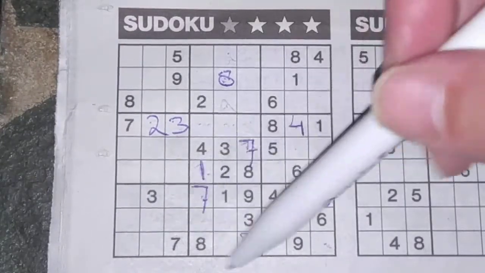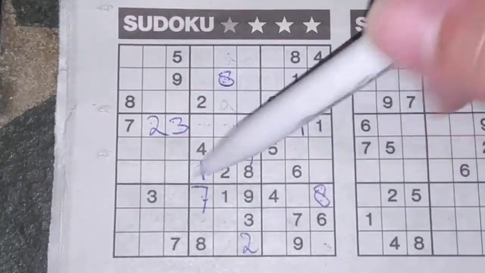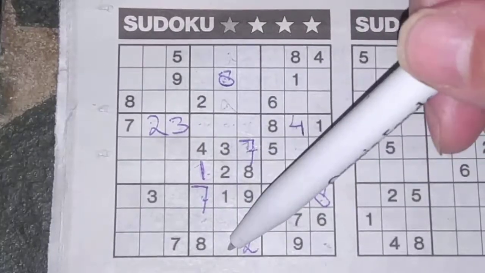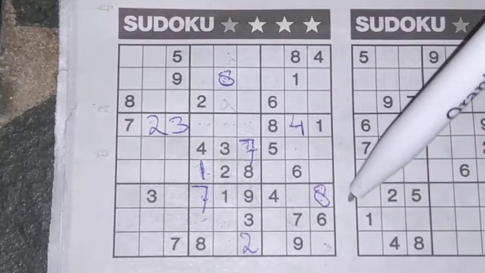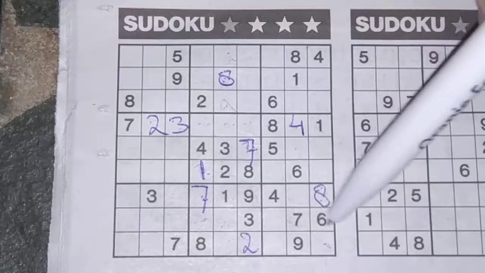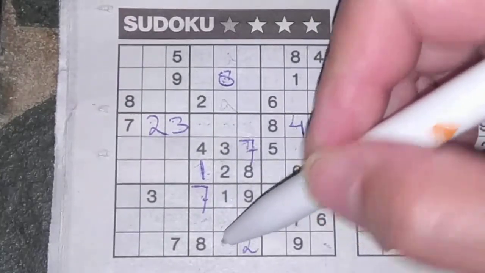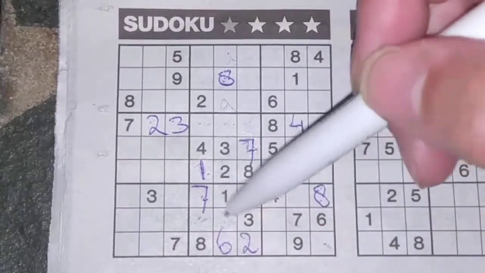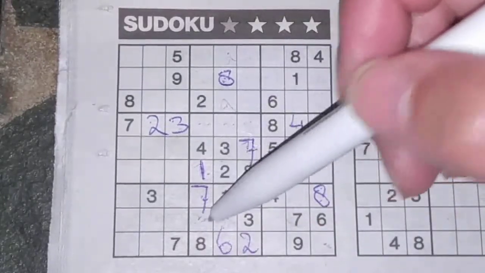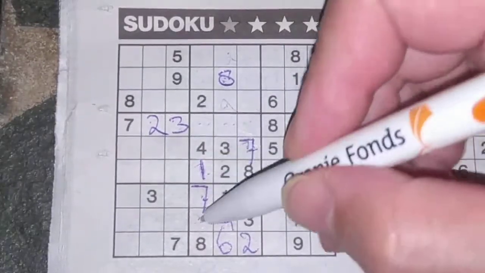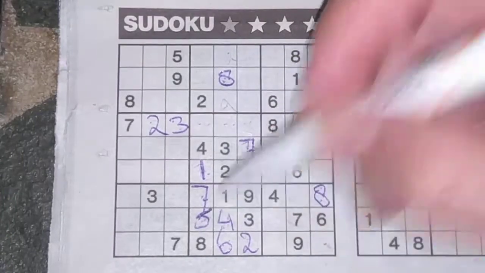3 numbers are missing in this big square. The numbers are 4, 5, 6. We have a 6 here, so no 6s in these two boxes. 6 should be here. The 4 and the 5 are left. We have a 4 there, no 4 there. 4 should be here. And the 5 goes there.